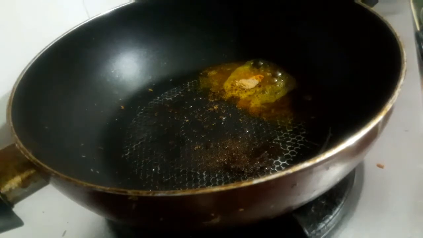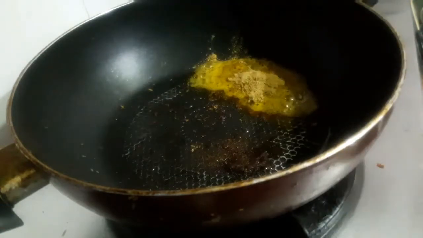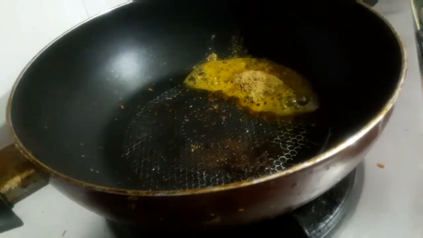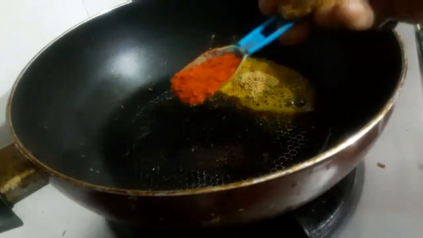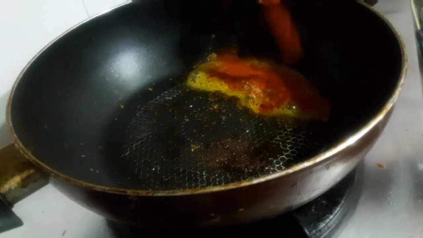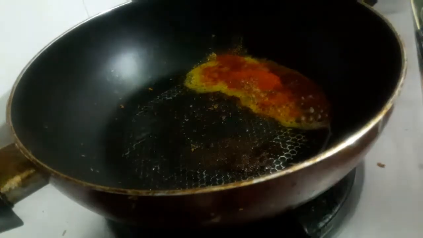And now I'll add some coriander powder to the oil. So 1 teaspoon of coriander powder, and you can add more red chili powder. I like it spicy, so I'm using more.